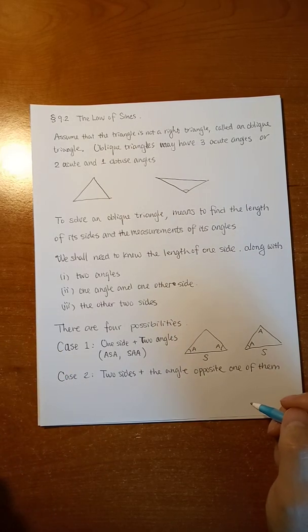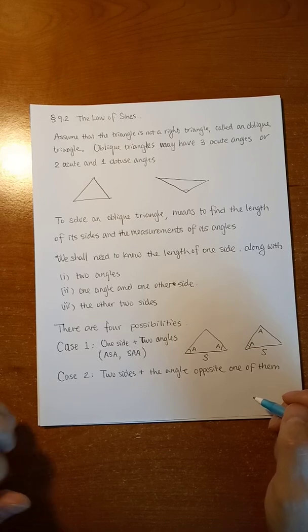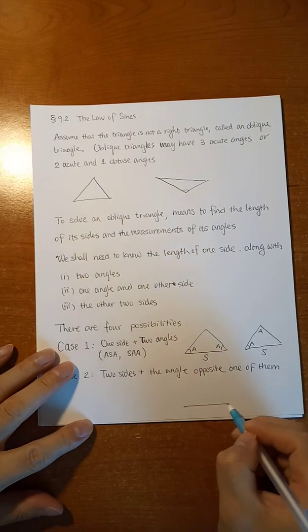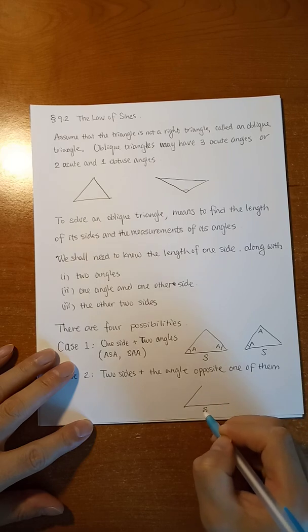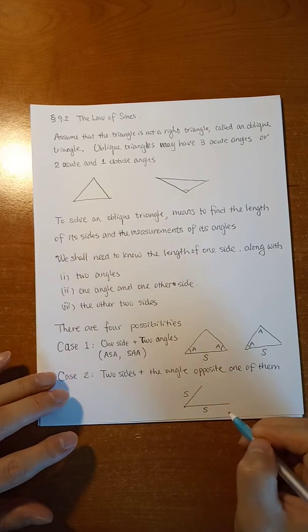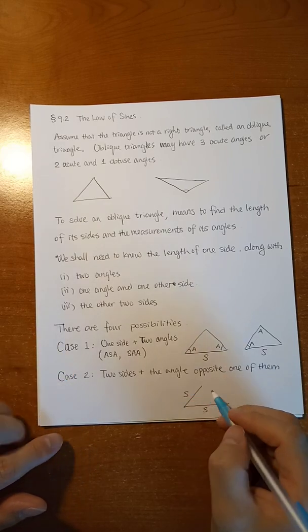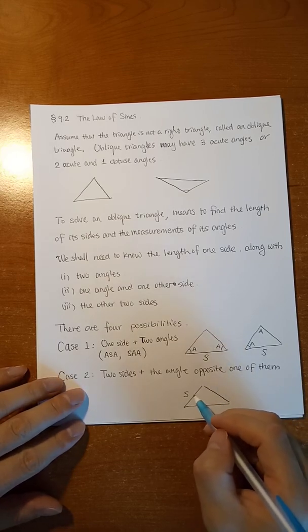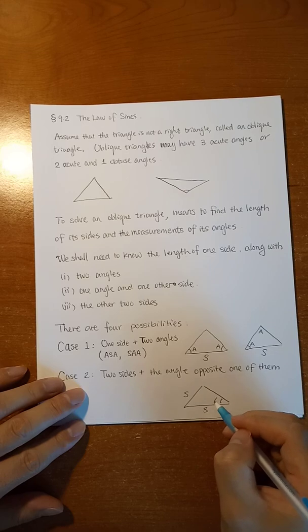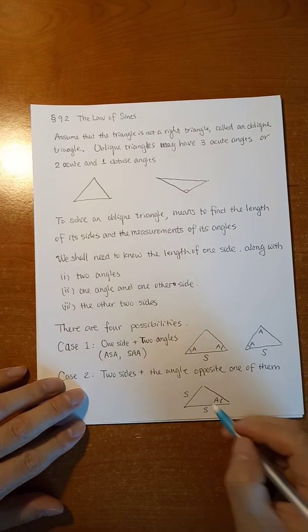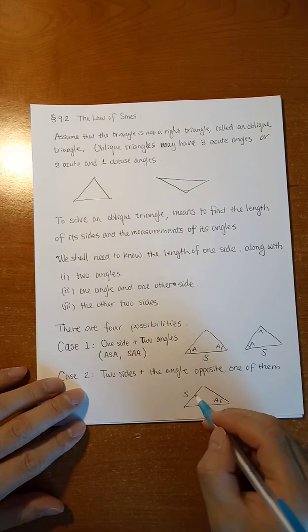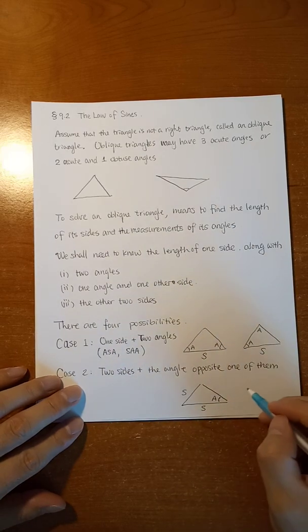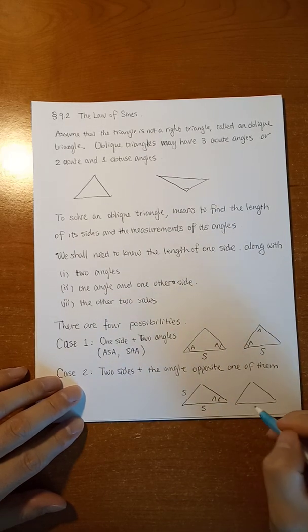It means two sides, this one side and this the other side, and an angle opposite to one of them. If it's opposite to here, it's like this: the angle A is opposite to the side S. Or if it is opposite to the other side, it's here.